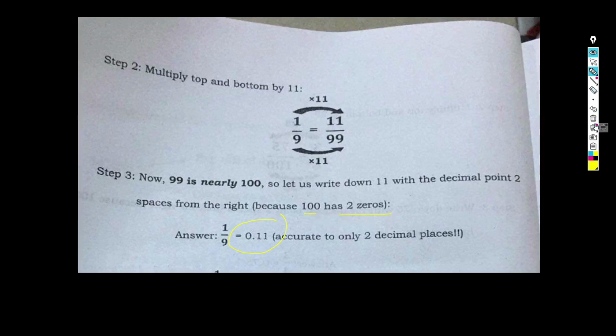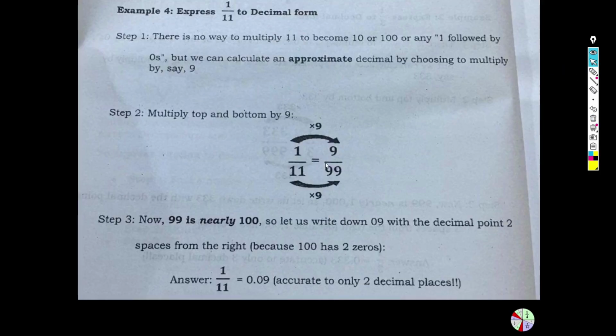Next, let's go to the next one. Example 4, express 1/11th to decimal form. So there is no way also but to multiply to make the bottom number 10 or 100, but just to multiply both parts, top and the bottom, by 9. You can see here 1 times 9 is 9 and 11 times 9 is 99.